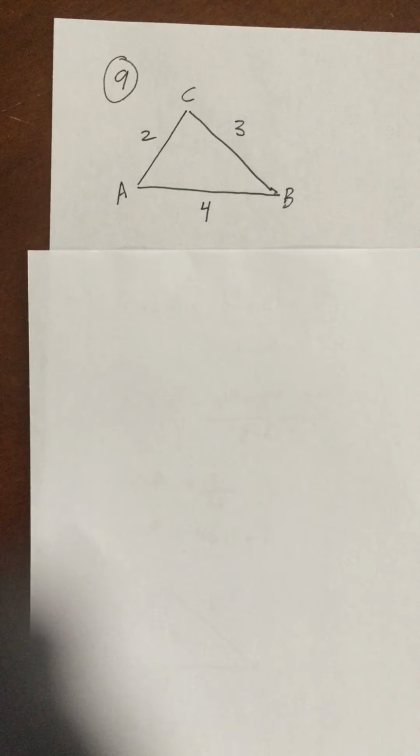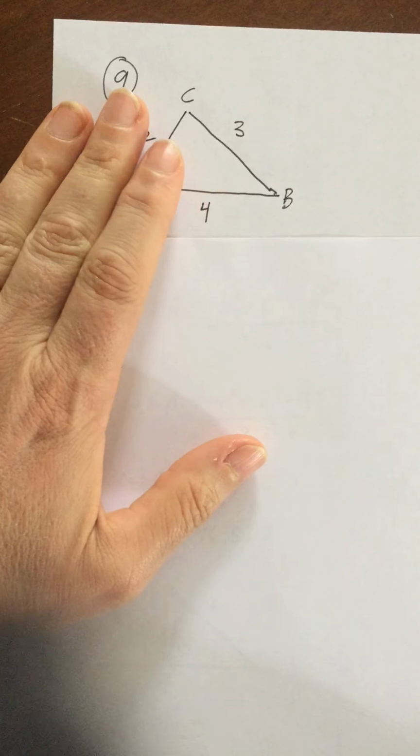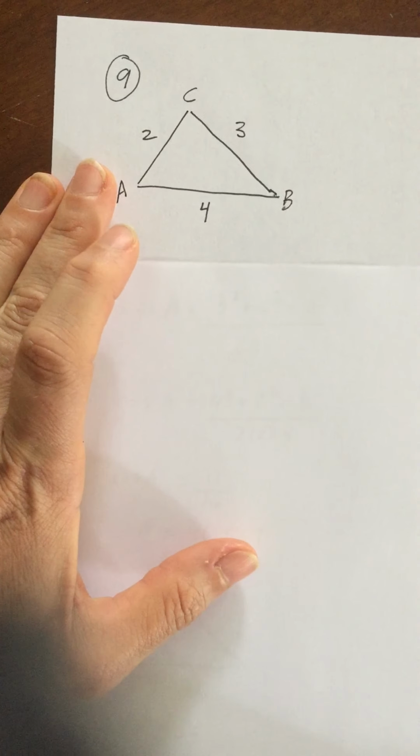Okay, so this one is just a triangle, but what you're asked to do is find the area of the triangle. You're only given side lengths. So I told you you could use the law of cosines in working through a problem like this one.